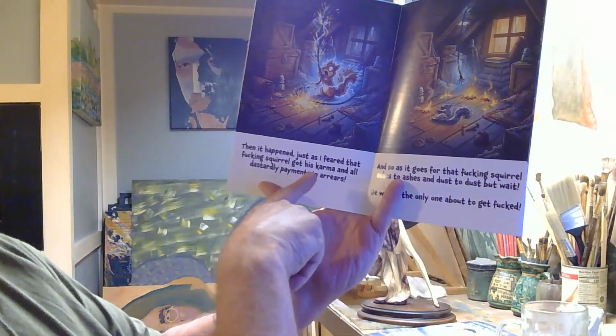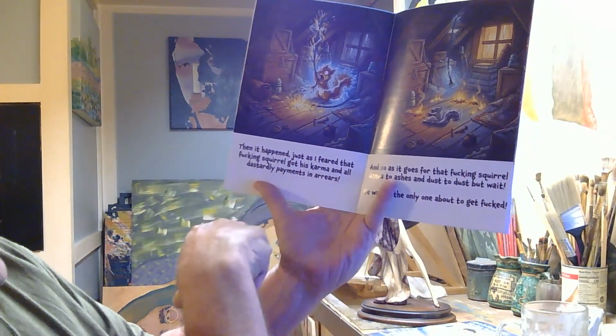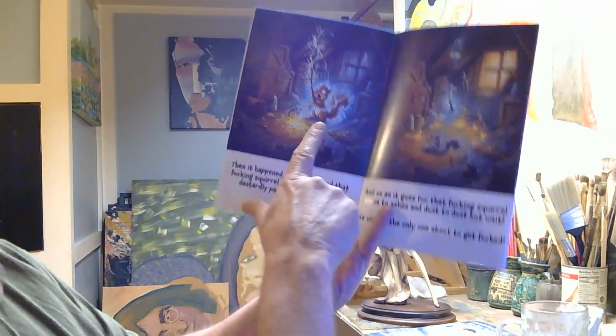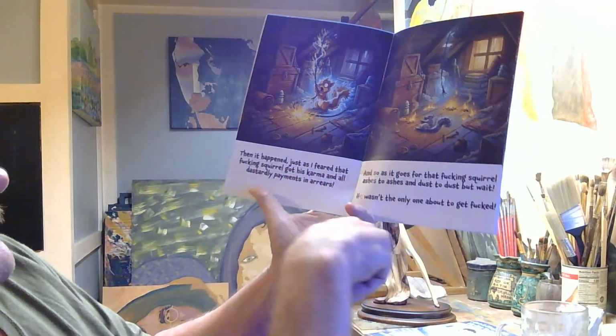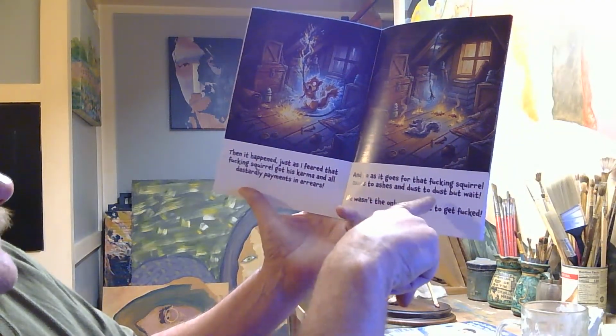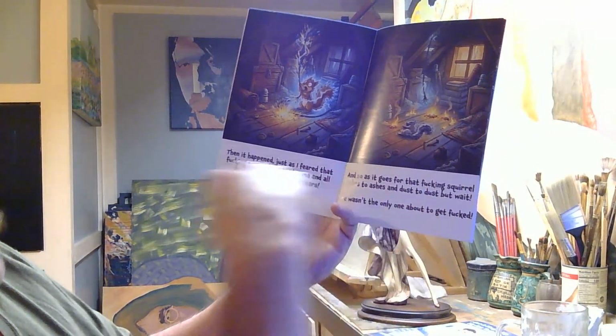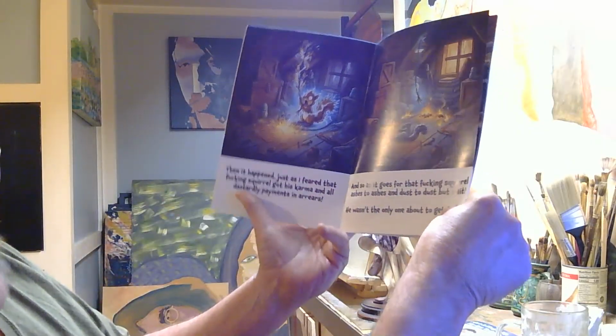Then it happened, just as I feared. That fucking squirrel got his karma in all dastardly payments and arrears. Uh-oh. And so as it goes for that fucking squirrel, ashes to ashes and dust to dust. But wait, he wasn't the only one about to get fucked. Uh-oh.